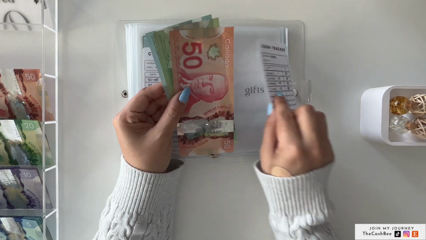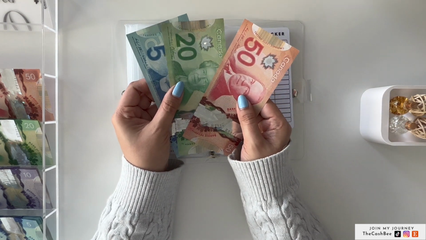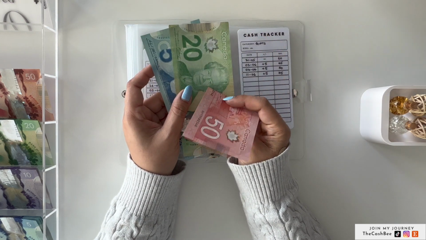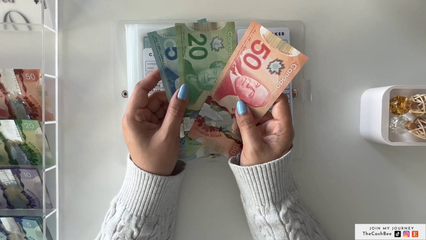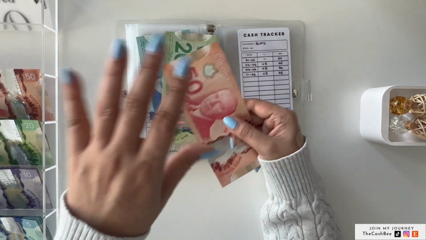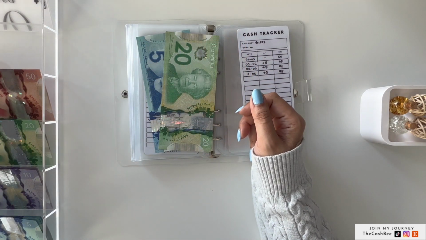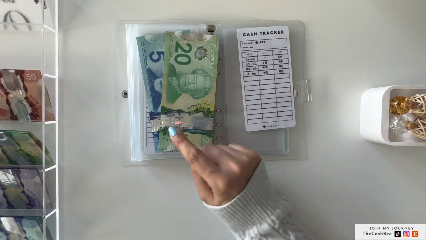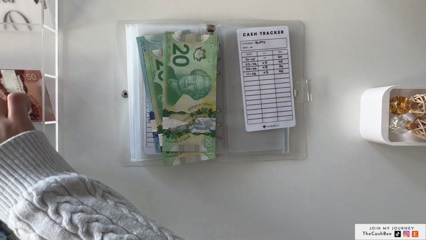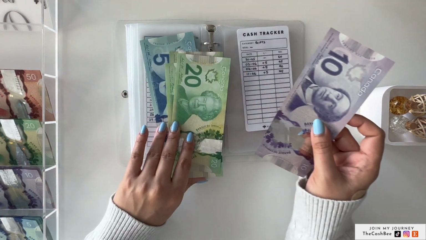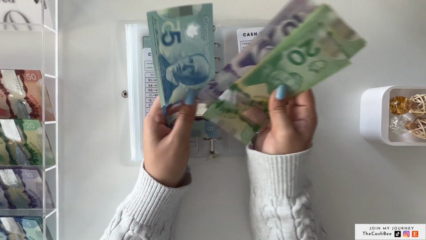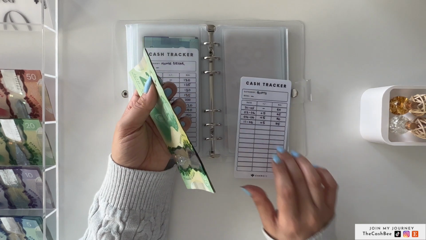Gifts has 75. Nothing much to do here, but I'm just thinking if I should get rid of this 50 as well. Yeah, that will help us have more 50s, so we can get back to some of those other envelopes where I couldn't do much. So 20, 40, and 50. So gifts still has 20, 40, 60, 75, 75.